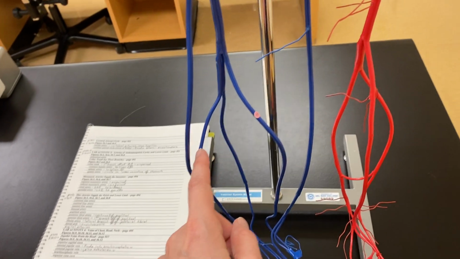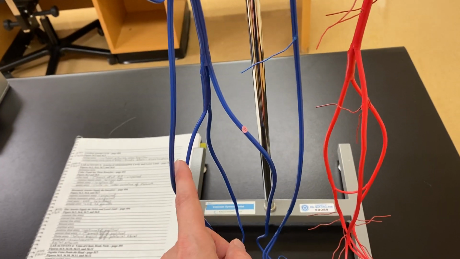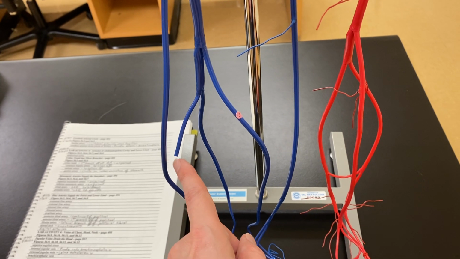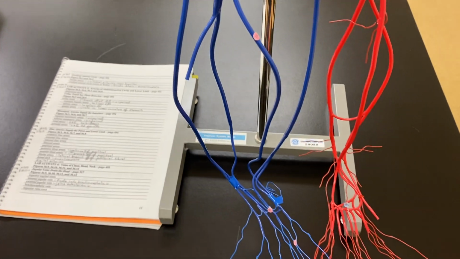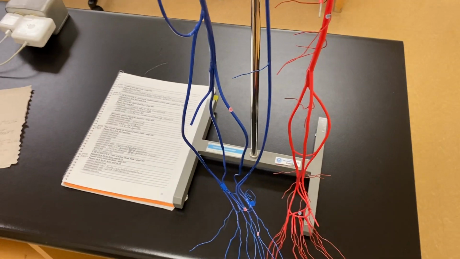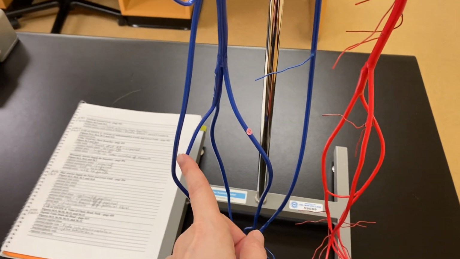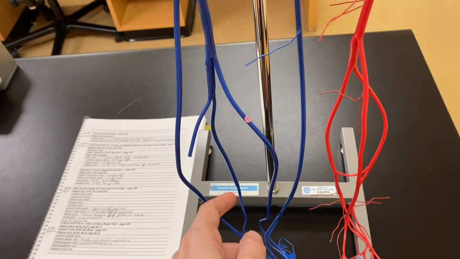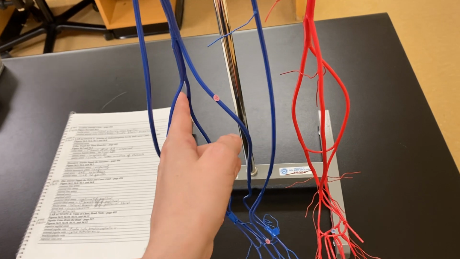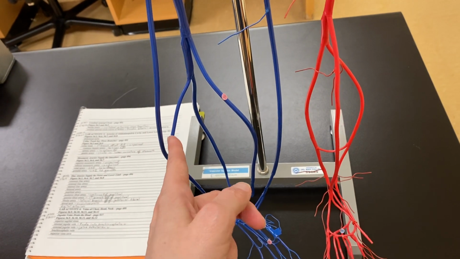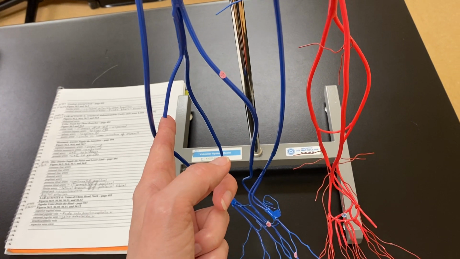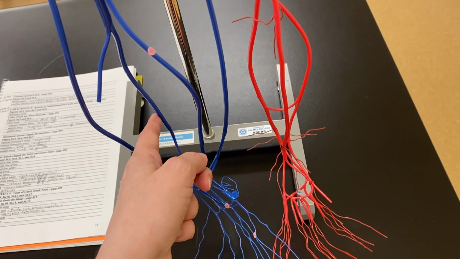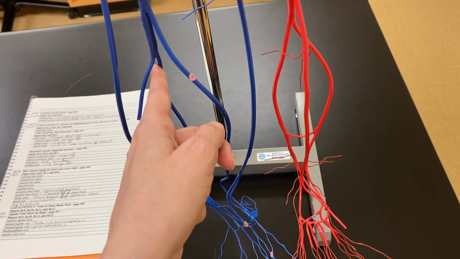So let's start here. I like to start with the fibular vein because it's visually distinctive, because it's cut for whatever reason, which is kind of weird, but that's okay. So the fibular vein joins the posterior tibial vein. Let me spell this for you really quickly. Fibular is F-I-B-U-L-A-R, and tibial is T-I-B-I-A-L.